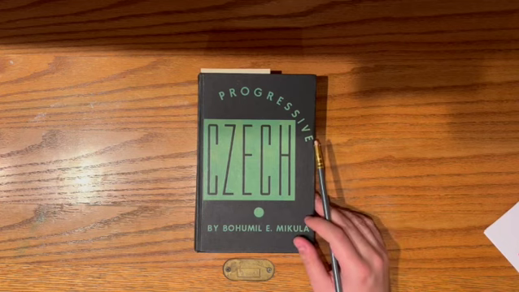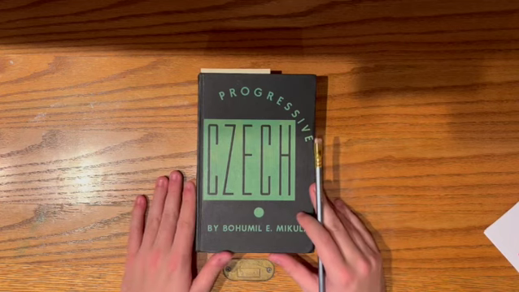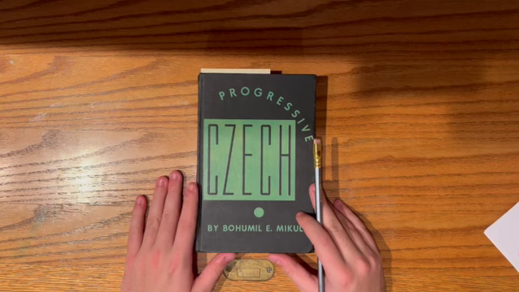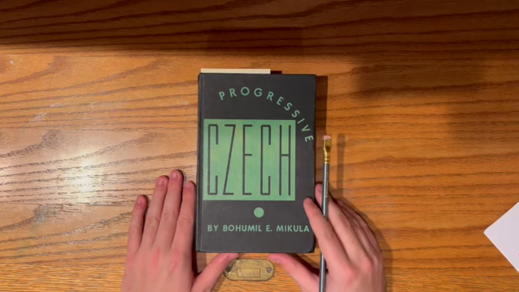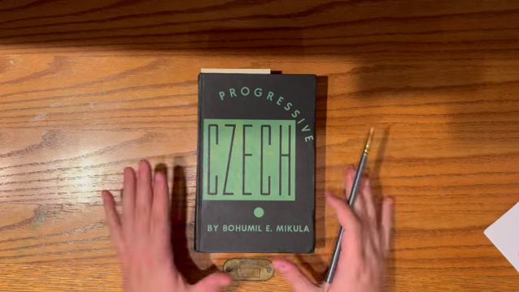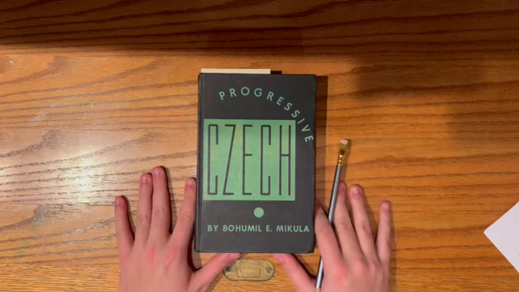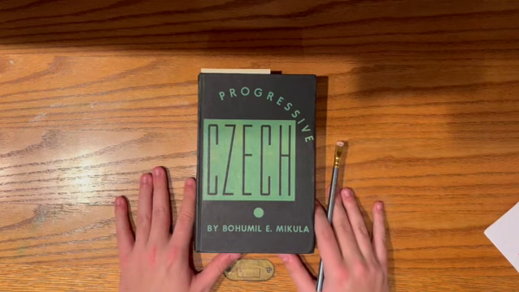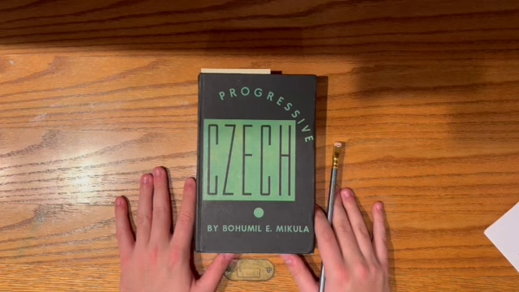I also have a little bit of awareness of Czech as a language from knowing a little bit of Polish from family heritage. And I know that Czech is a language that is quite similar, though not perfectly intelligible by any means, with Polish.